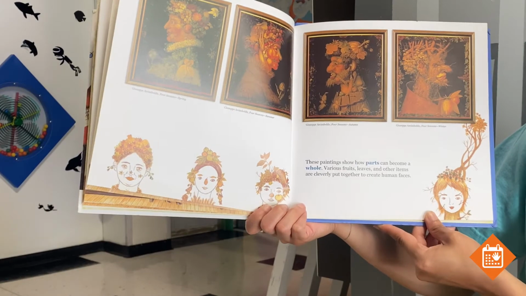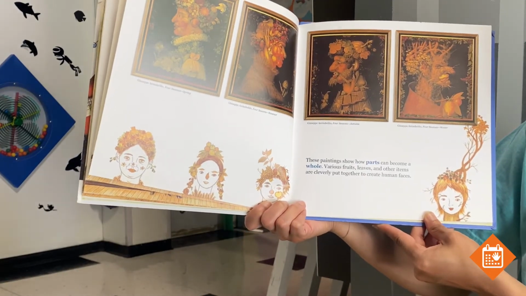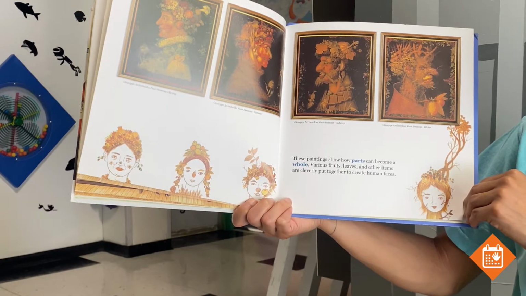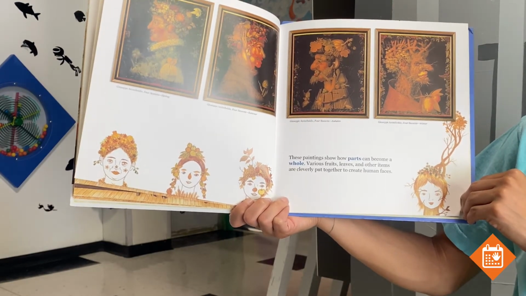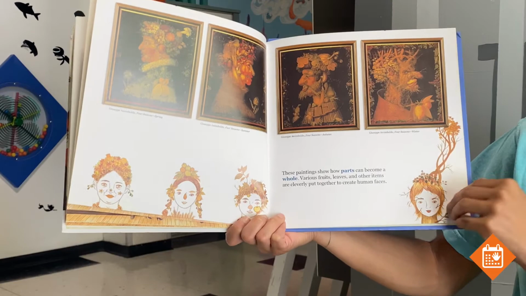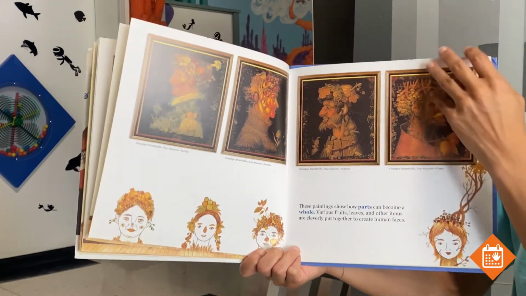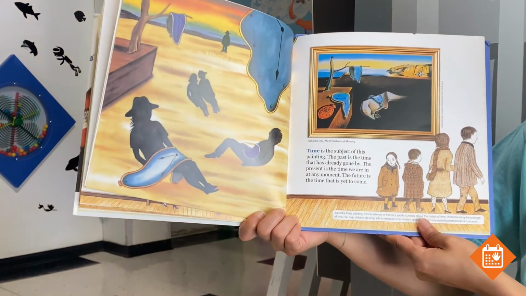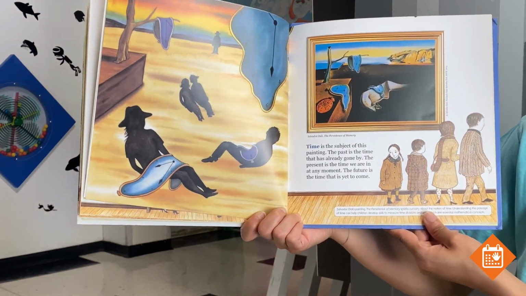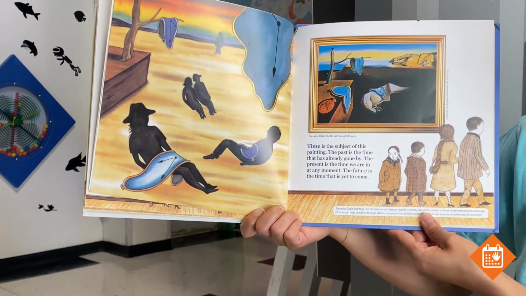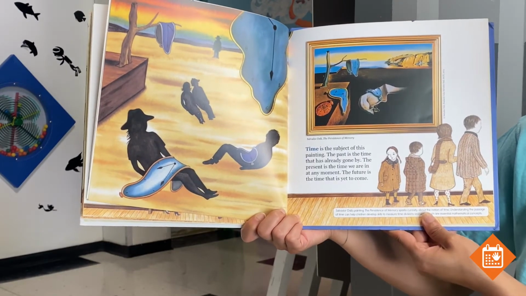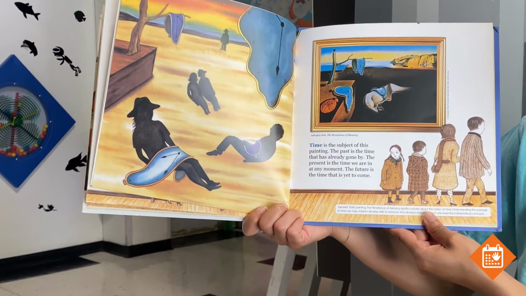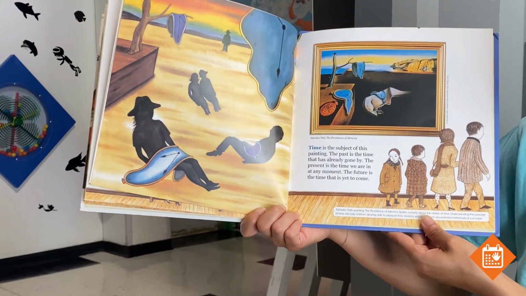These paintings show how parts can become a whole. Various fruits, leaves, and other items are cleverly put together to create human faces. Time is the subject of this painting. The past is in the time that has already gone by. The present is the time we are in at this moment. The future is the time that is yet to come.